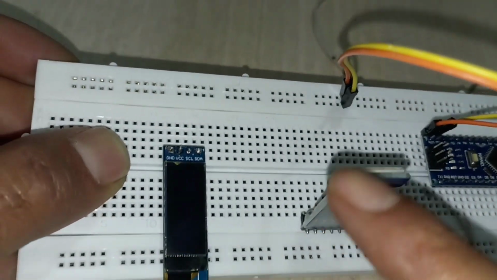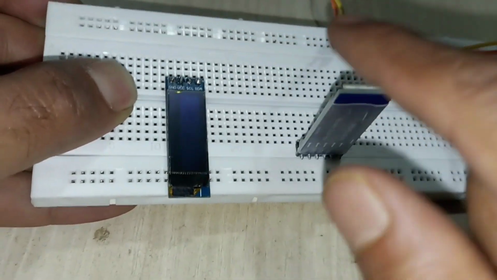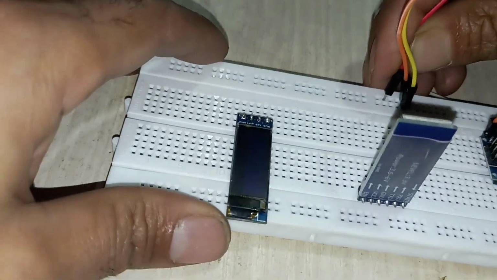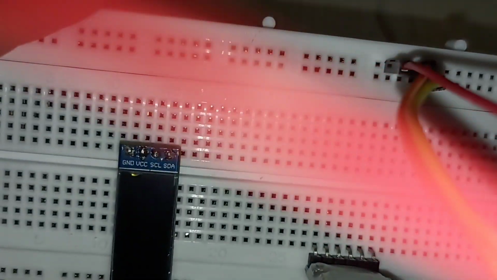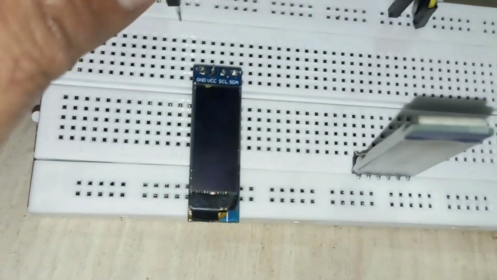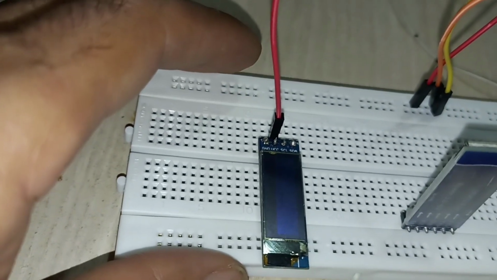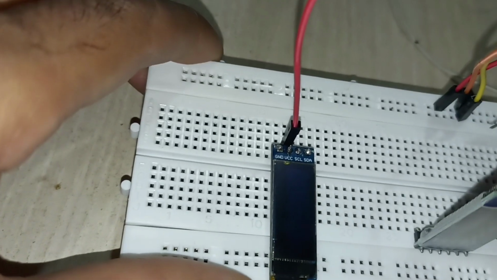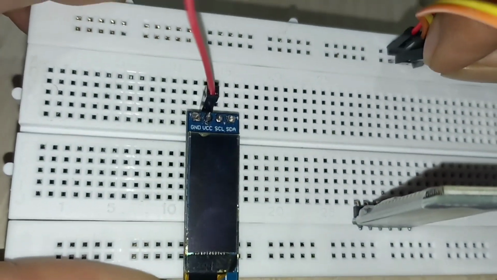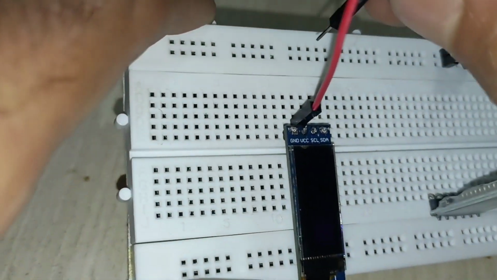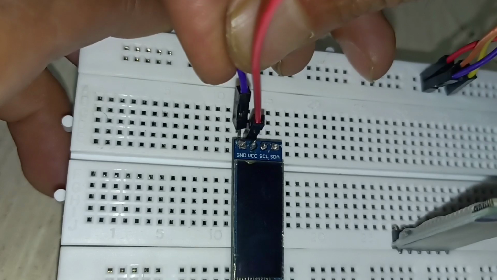Now we will connect our OLED display and Bluetooth with the help of these wires. Now I will connect the VCC of Nano to the VCC of the OLED display. Similarly, I will connect the ground of Arduino to the ground of this OLED display. You can see the ground pin of this OLED display here.